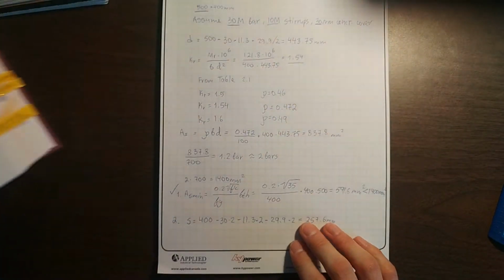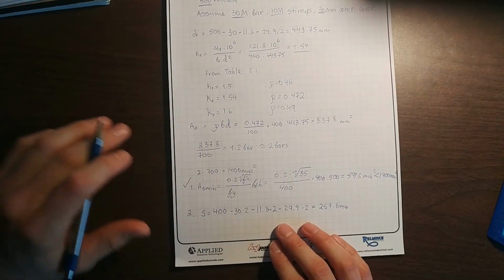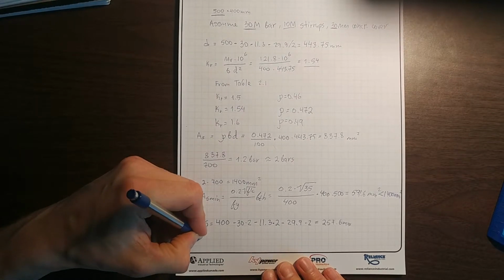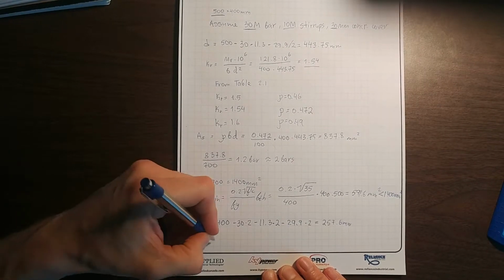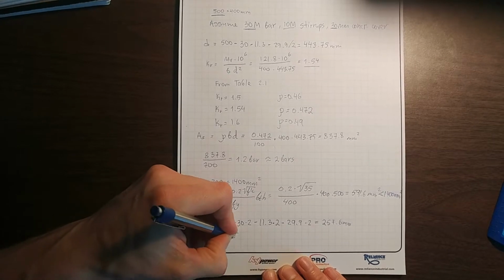So let's do this. Our S has to be more than 1.4 times 29.9.